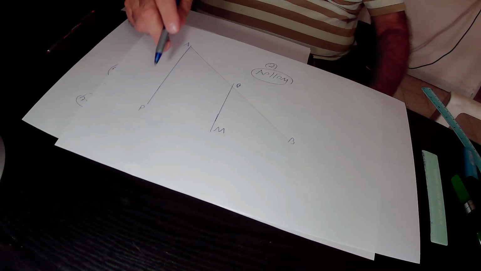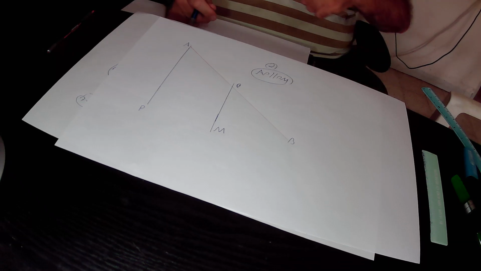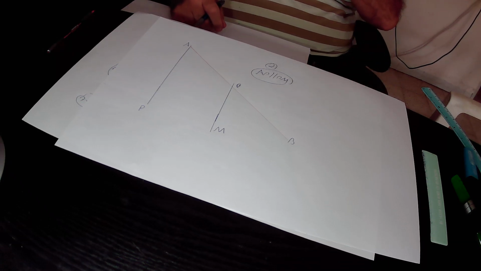Okay, this is line AP, which is parallel to line OM. AOB is the radius of the circle.